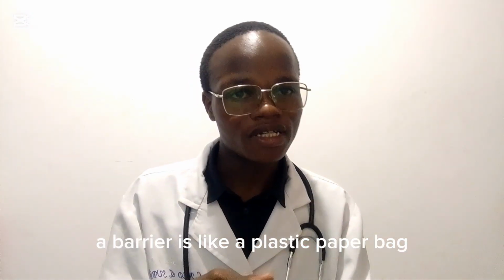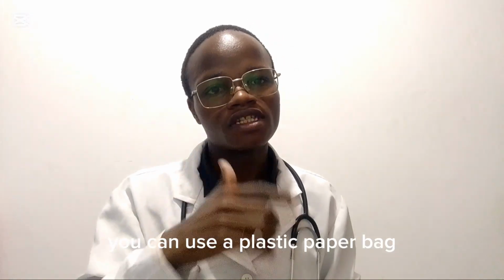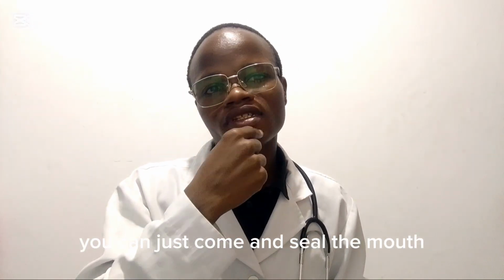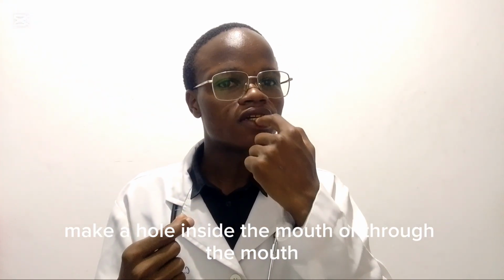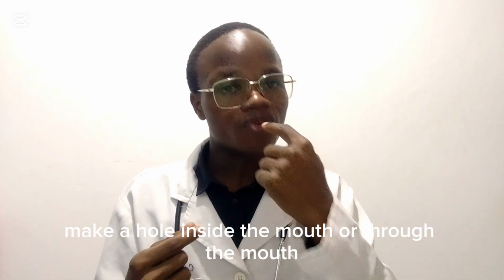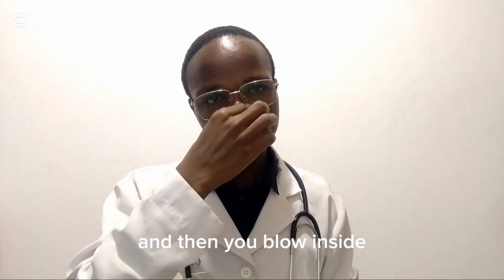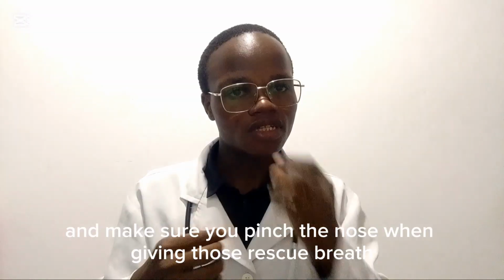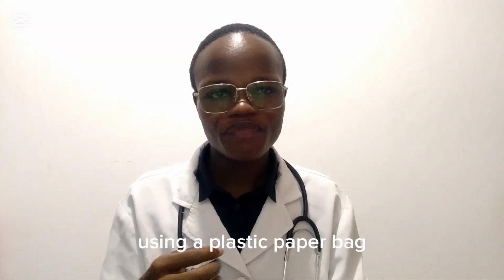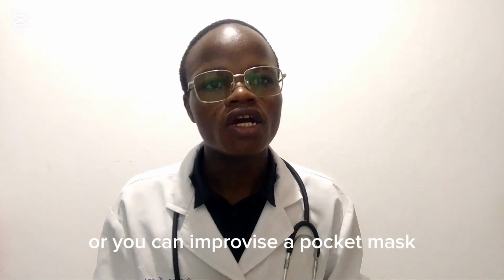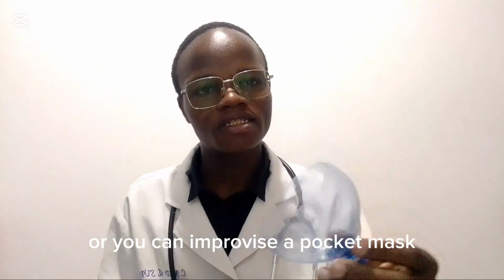A barrier is like a plastic paper bag. You can seal the mouth, make a hole through the bag at the mouth, and then blow inside, making sure you pinch the nose when giving rescue breaths using a plastic paper bag. Or you can improvise a pocket mask.